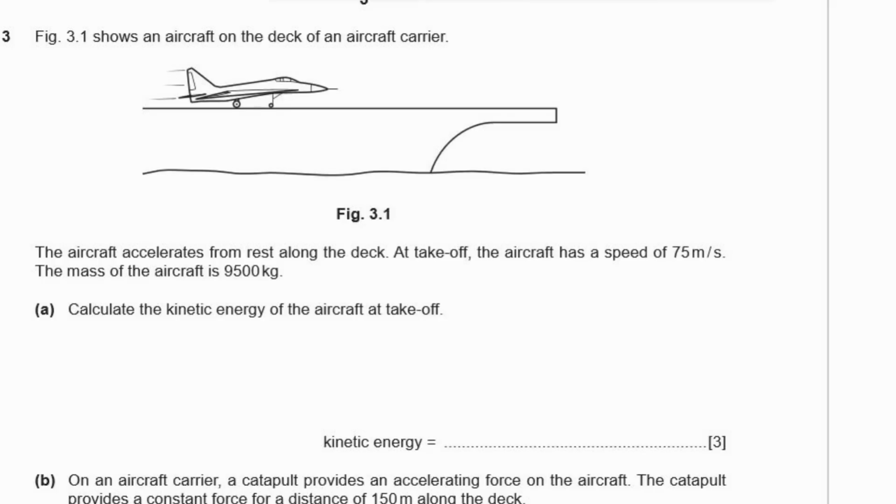Question 3. Figure 3.1 shows an aircraft on the deck of an aircraft carrier. The aircraft accelerates from rest along the track. At takeoff, the aircraft has a speed of 75 meters per second, and the mass of the aircraft is 9,500 kilograms. Calculate the kinetic energy of the aircraft at takeoff. Alright, this is worth 3 marks.